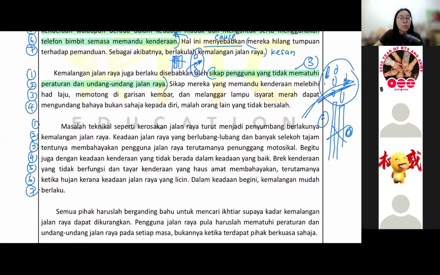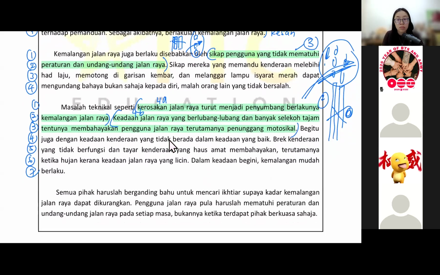Apakah lagi yang menyebabkan punca-punca kemalangan jalan raya berlaku? Number 2. Keadaan jalan raya yang berlubang. Kan? Okay, if you take this one, then you don't take this one. Similar one, okay? So you can see that kerosakan jalan raya turut menjadi penyumbang atau keadaan jalan raya. So I put like this, 4A or 4B, which is you choose either one. Because it's similar. Okay, now there's one more. Because same answer actually no marks. So don't take the same one. There's one more.